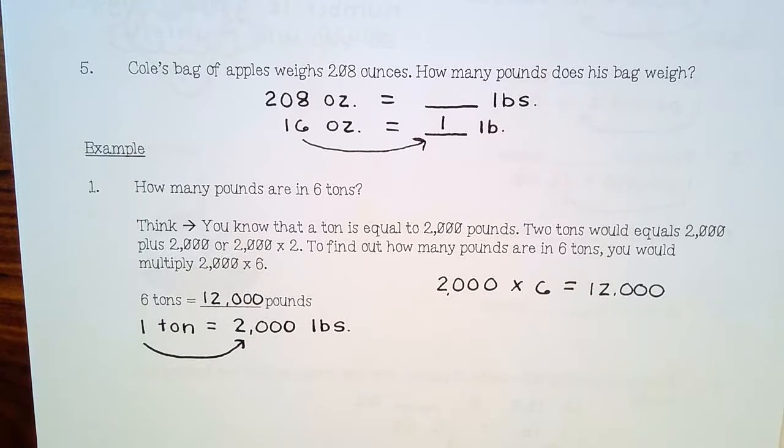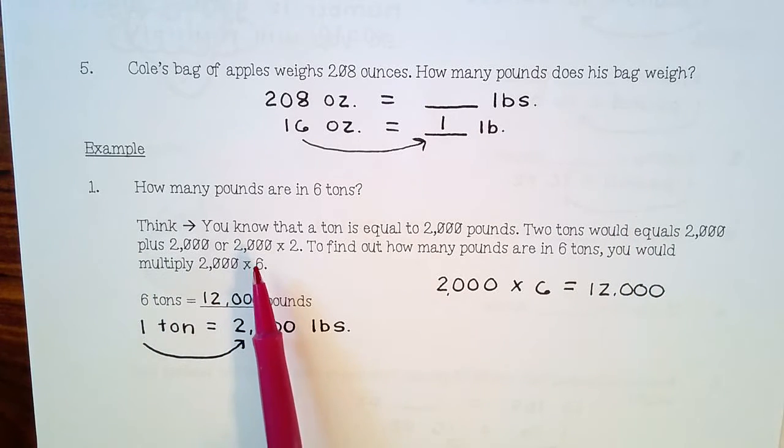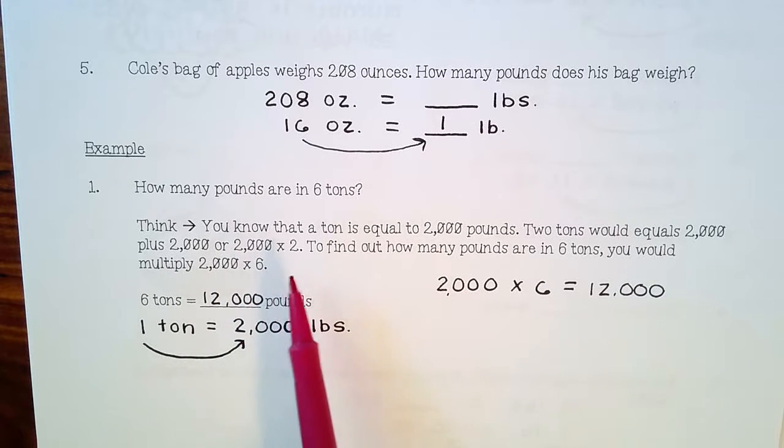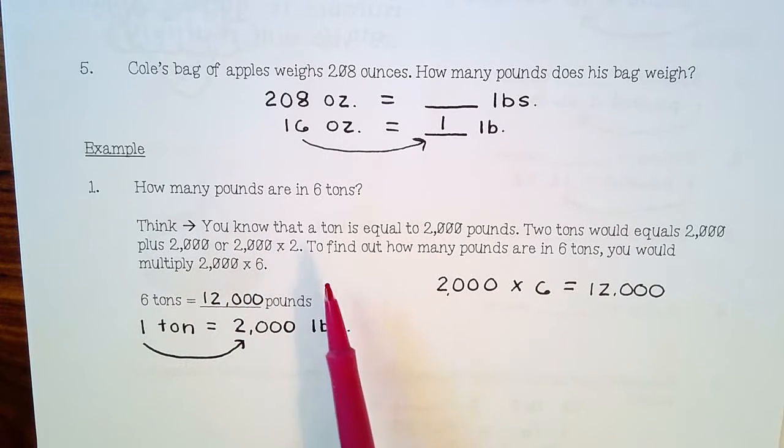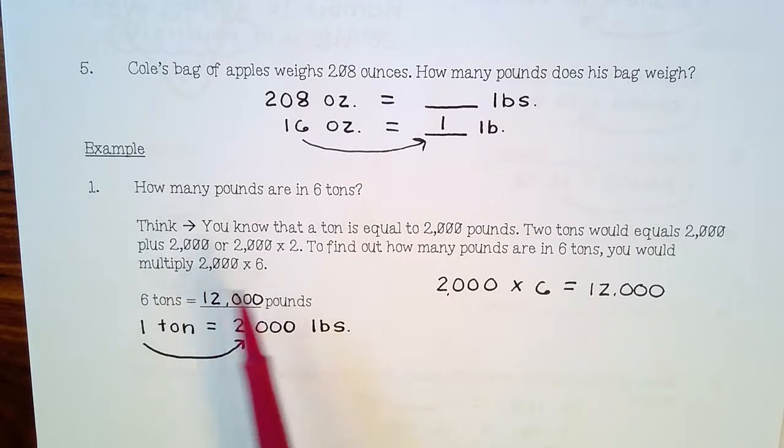So this first example, you're asked how many pounds are in 6 tons. So you have to think to yourself, you know that a ton is equal to 2,000 pounds. So that's one of those that we learned at the beginning of the weight, that 2,000 pounds is in a ton. 2 tons would equal 2,000 plus 2,000, or 2,000 times 2, okay? To find out how many pounds are in 6 tons, you would multiply 2,000 times 6.